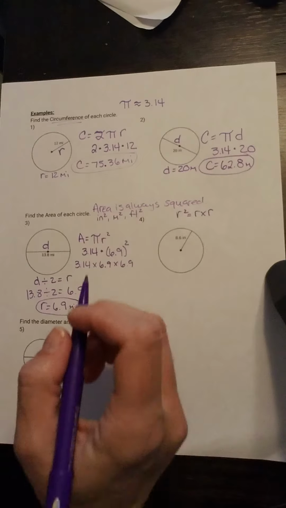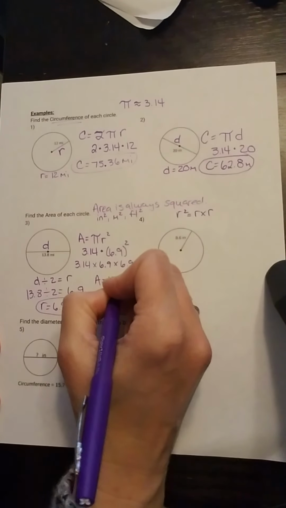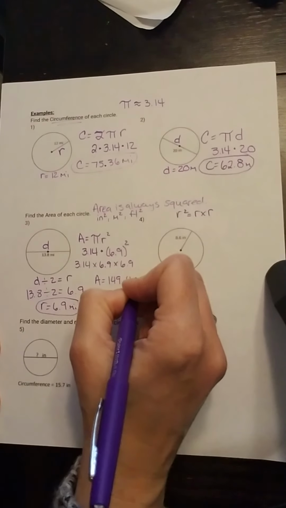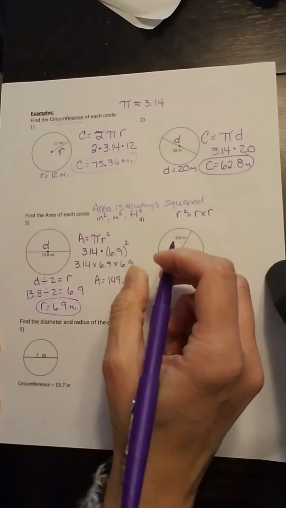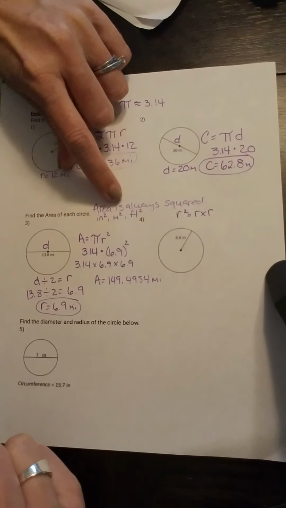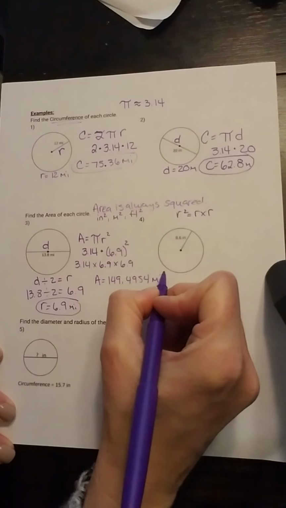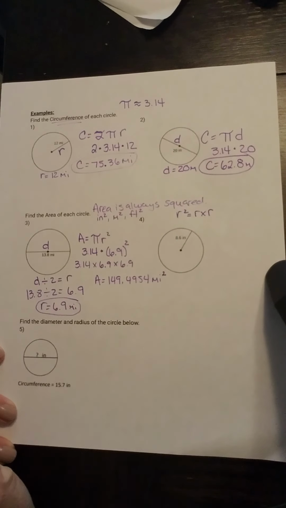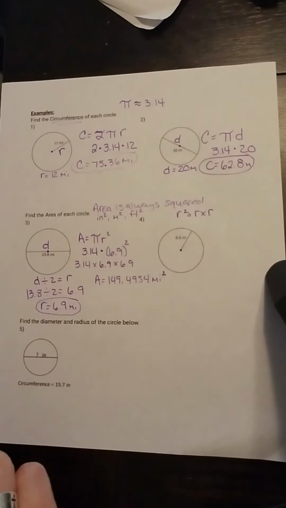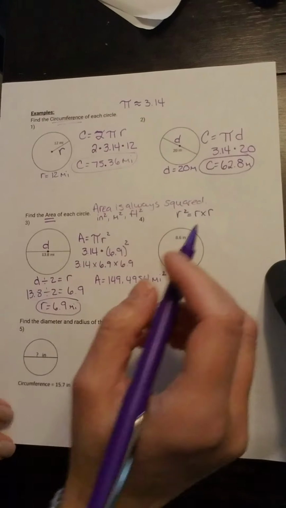All right, when we plug that in our calculator, we get 149.4954 miles. And since it's area, and area is always squared, it's going to be miles squared to the second power.